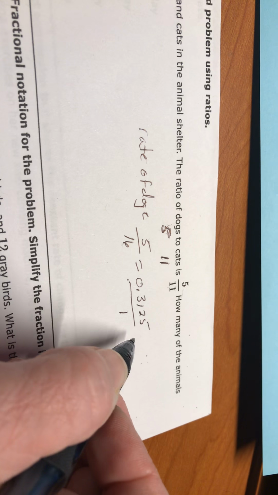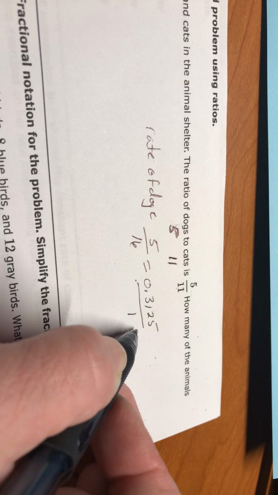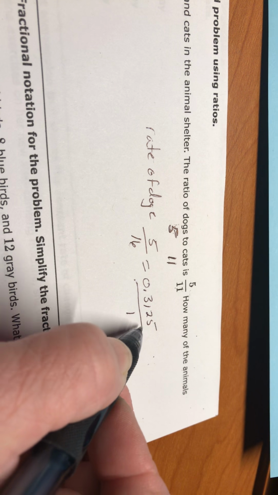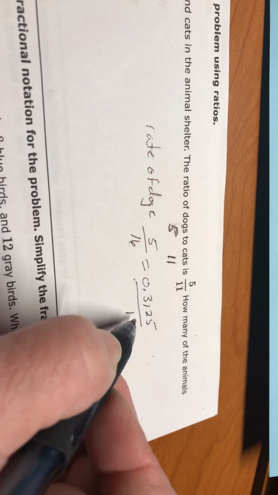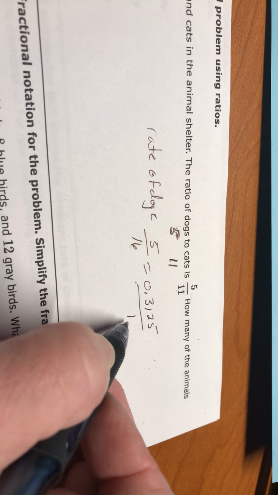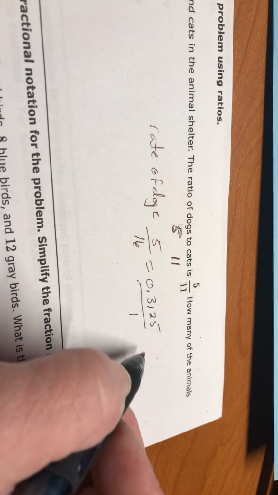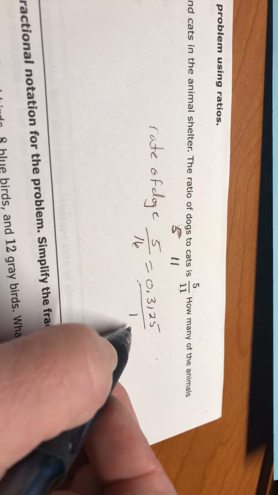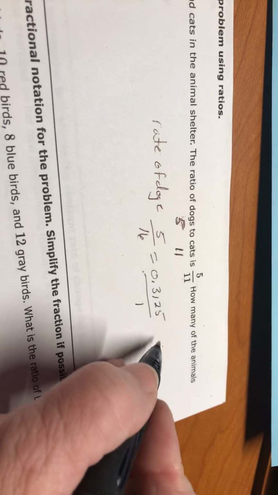Okay, now that's a ridiculous rate. Obviously, that's not a real rate. But this is one way of doing the math. Okay? And it's consistent with what I just taught you a while ago with the candy bars. Okay? So this is the unit rate of dogs.